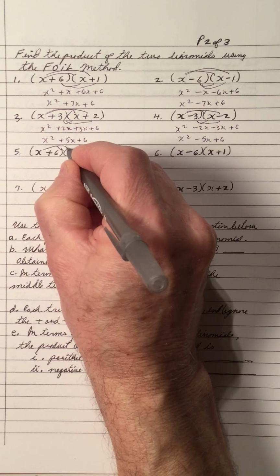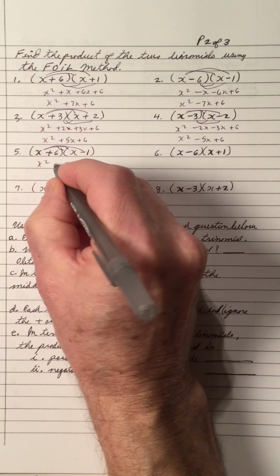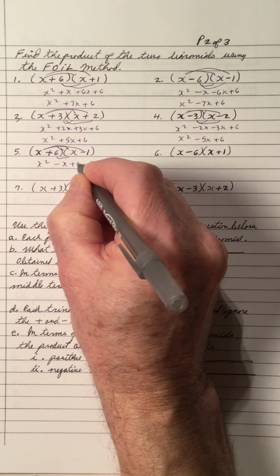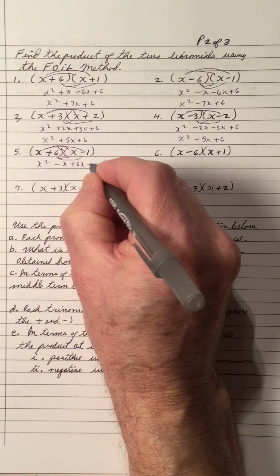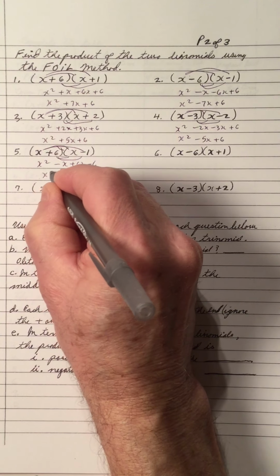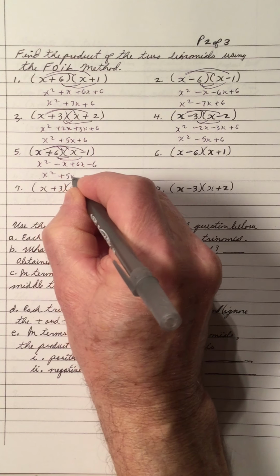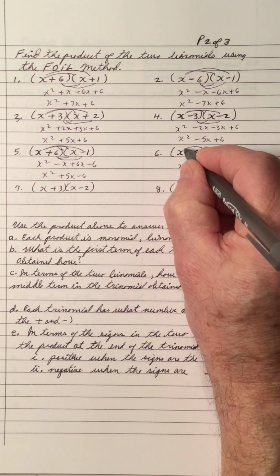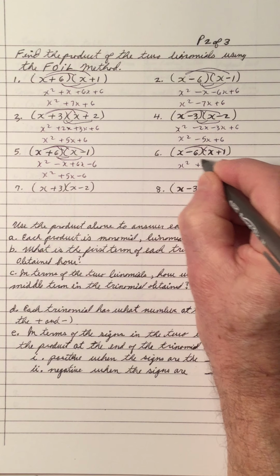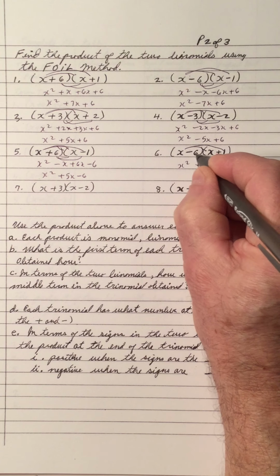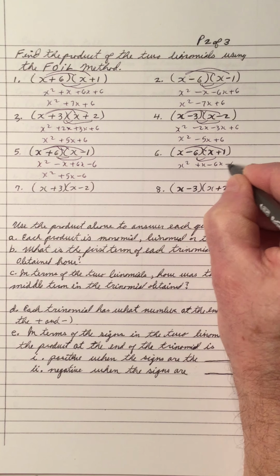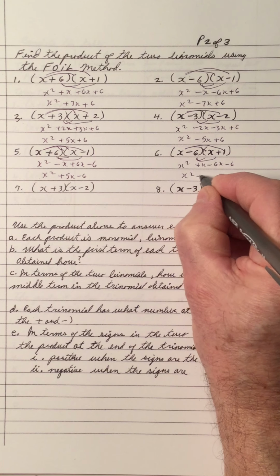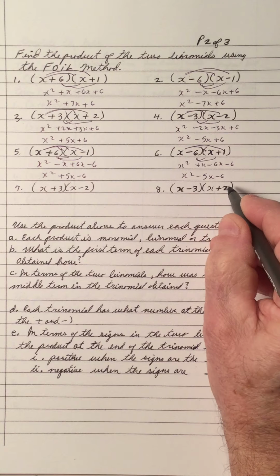First is x squared. Outside is negative 1x. 6 times x is the inside, 6x, and 6 times negative 1 is negative 6. And we get a 5x when we add. Note, that's a negative 1. First is x squared. Outside is 1x. Inside, negative 6x. And last is negative 6. Add, and I get a negative 5x minus 6.